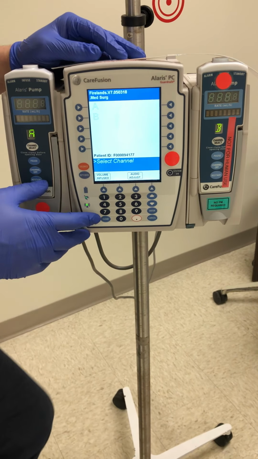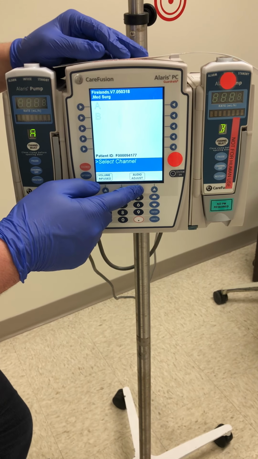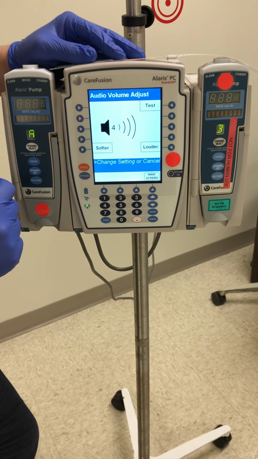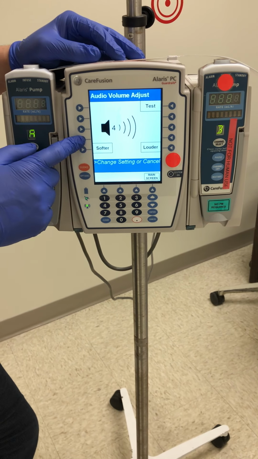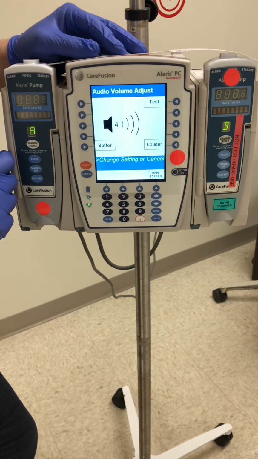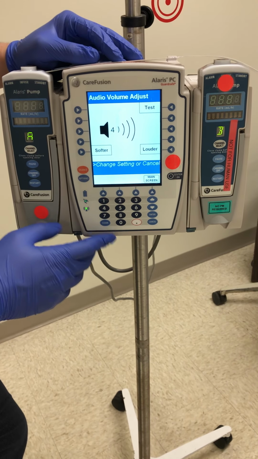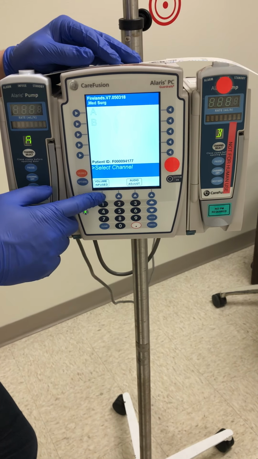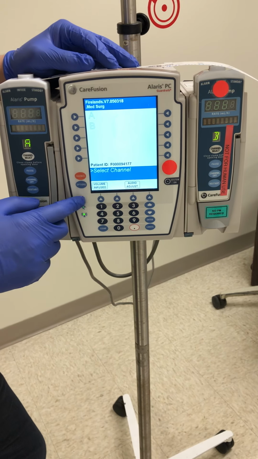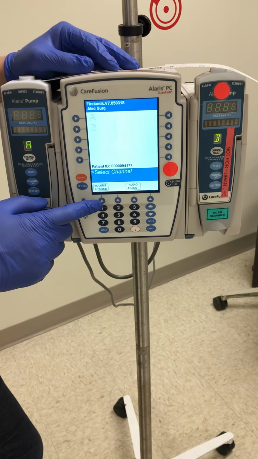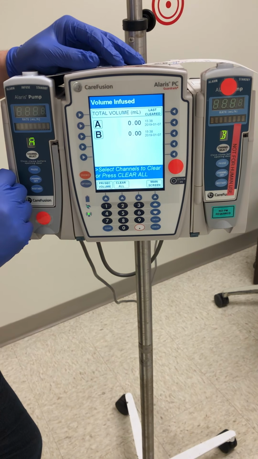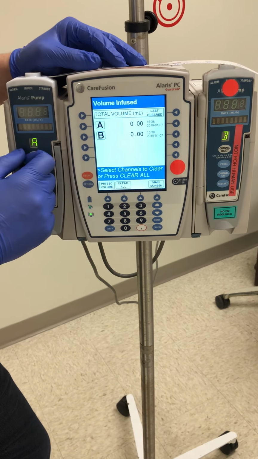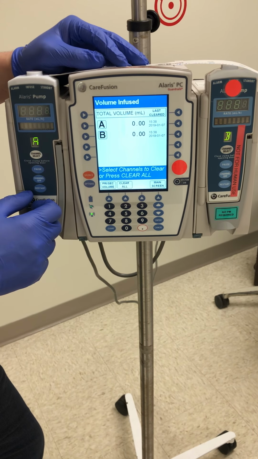This is everything that you'll need. You'll have audio adjust. So if you have a patient that is resting, you want to make sure it's not going off real loud in their ear. We can soften it a little bit. Just make sure that we're able to know as nurses when that machine is going off. Cancel and go back. We can also check the volume that has been infused. This is important for accurate intake and output, and we'll talk a little bit about this with the Meditech update with the IV flow sheet. Here you'll see it's going to show you how much of channel A has been infused and how much in channel B has been infused so that we can transmit that over into Meditech.